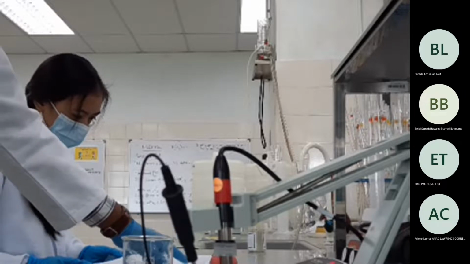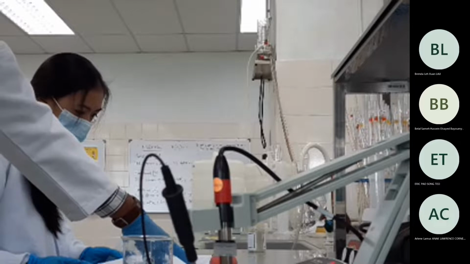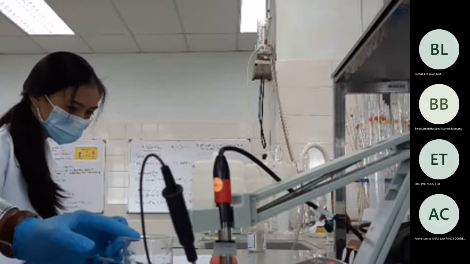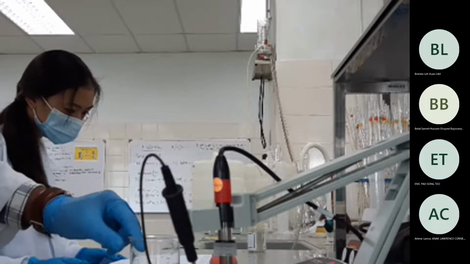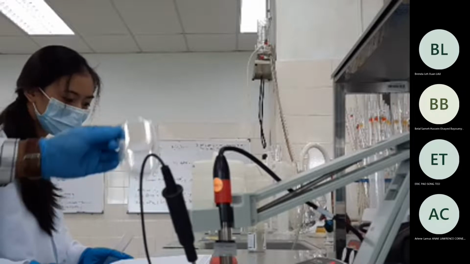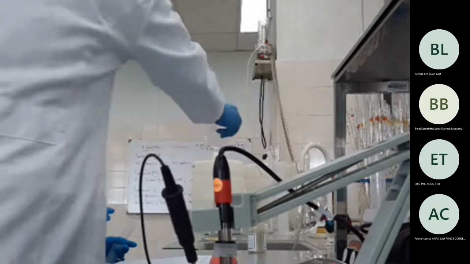These are in fume hood 5 and fume hood 6. So you get 50 milliliter in this beaker and then 50 milliliter in this beaker, mix both together, and then that will be a buffer.